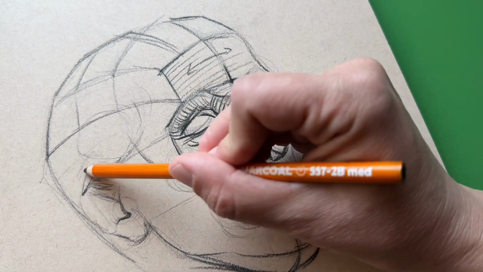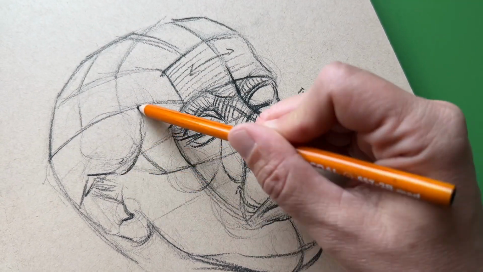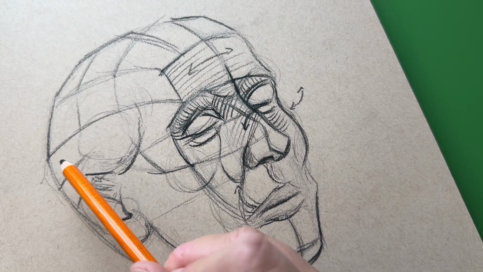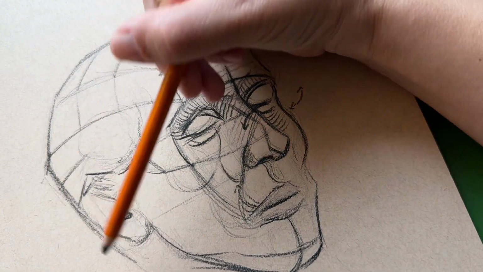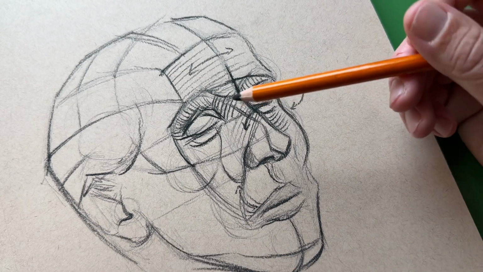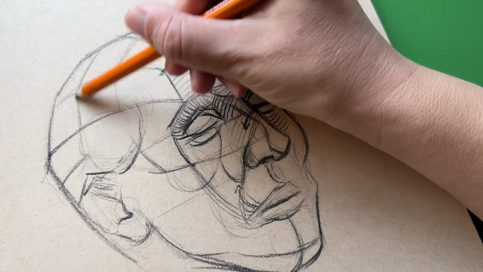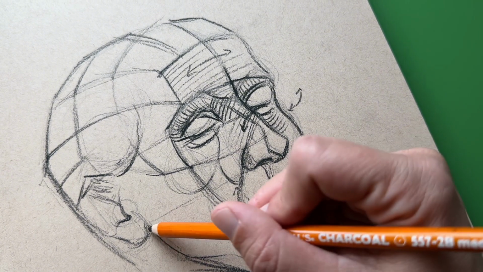Okay, so now we're just going around the ear. And as I am doing this kind of drawing, what I'm doing more and more is articulating the form. So I start with a really rough sketch, like the ear is sort of ill-defined. And then as I'm going over it, same thing with the eyes. And you can do this where you can start with really general shapes and then make it a little bit more specific as you go.